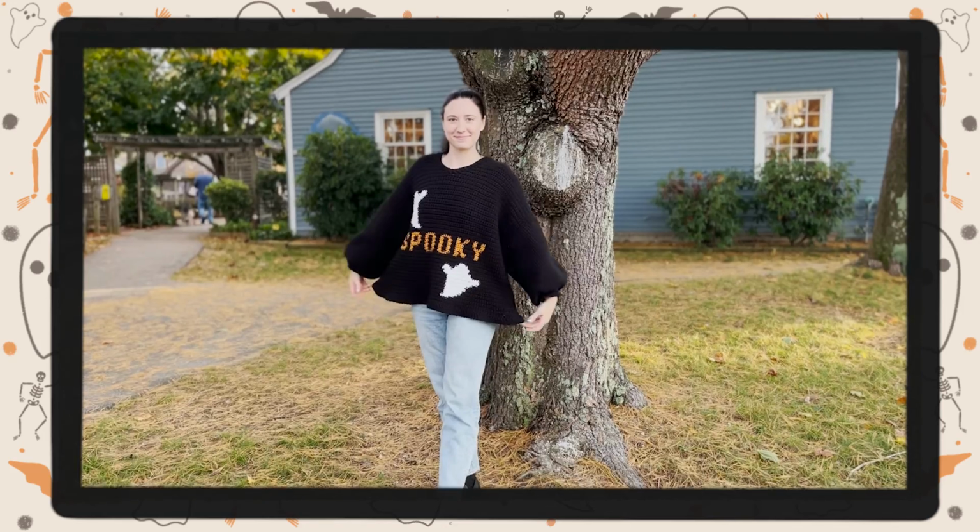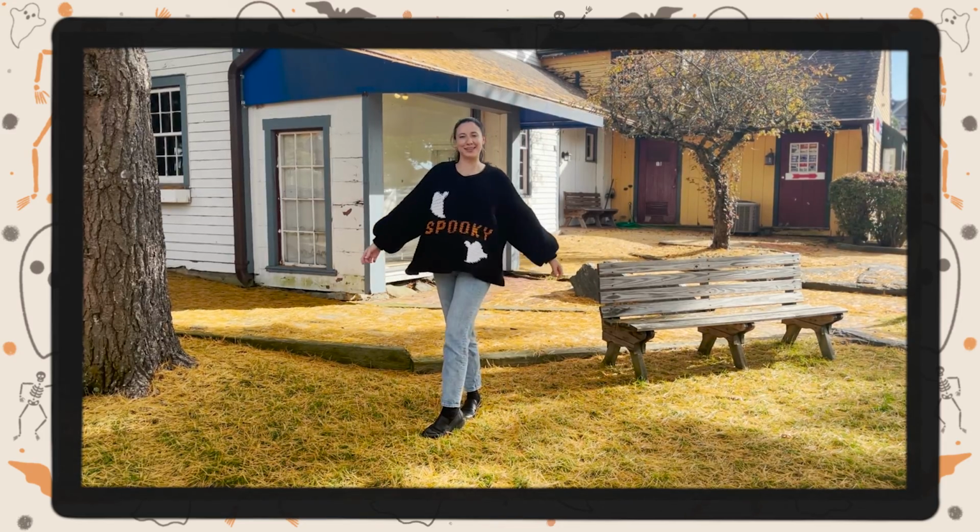I hope you guys like the sweater, and if you run out to pick up the yarn now, you can definitely finish it by Halloween.